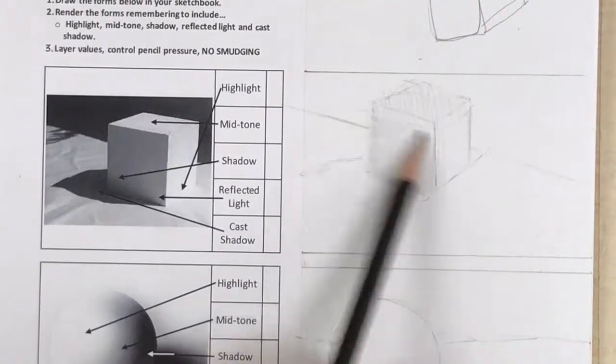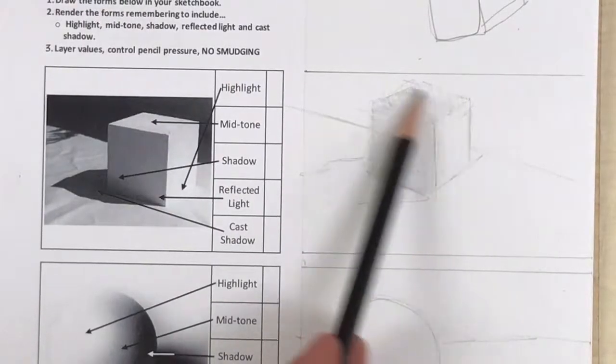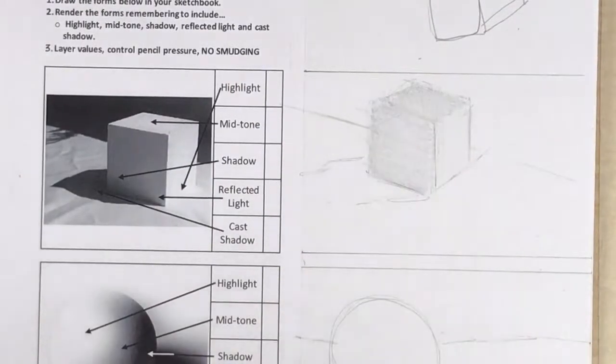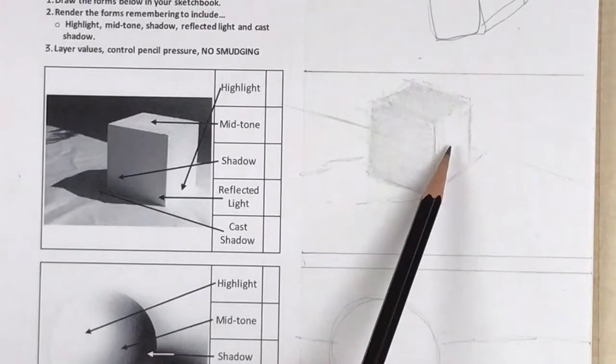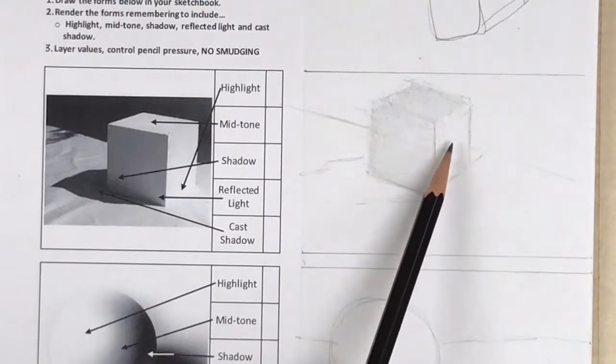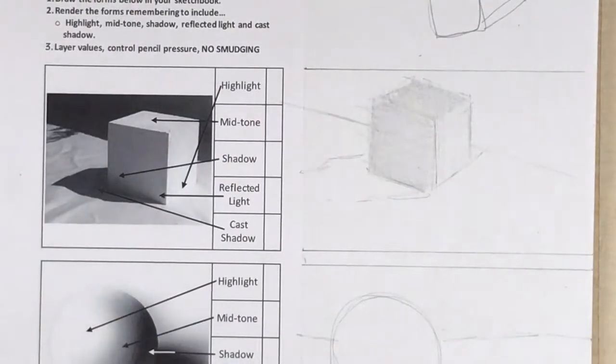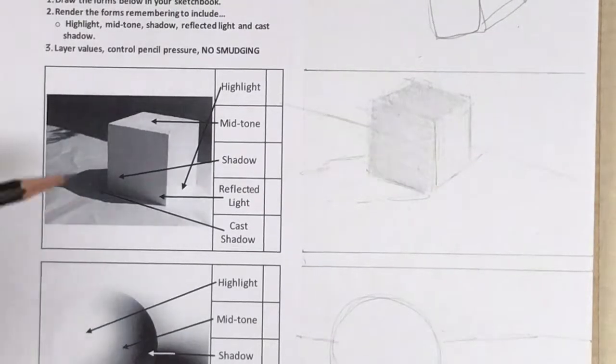So I'm coming in here. And by adding just a little bit of value, you can see that I've already made a change from here to here, from here to here. It's already getting a little bit darker. Now I'm going to jump over to this side. I'm going to jump over to my HB pencil, and I'm going to start to get this in here.